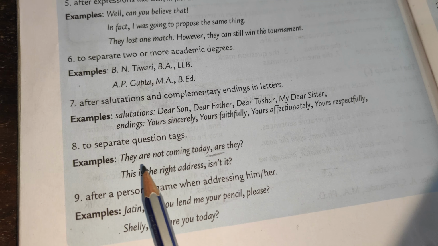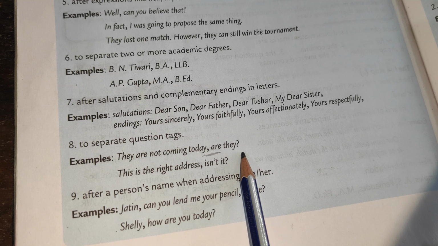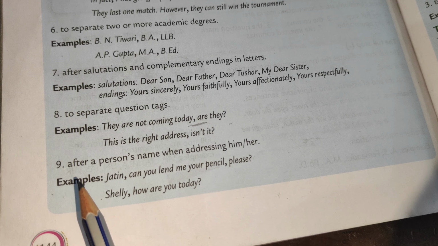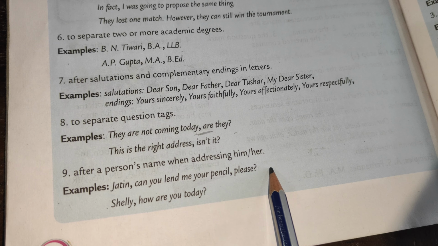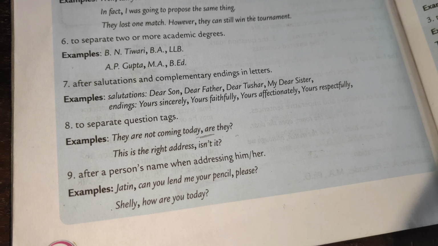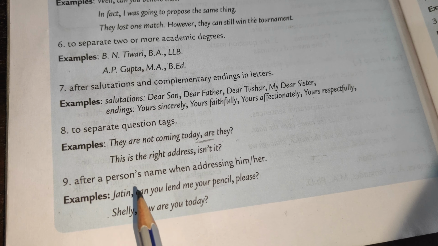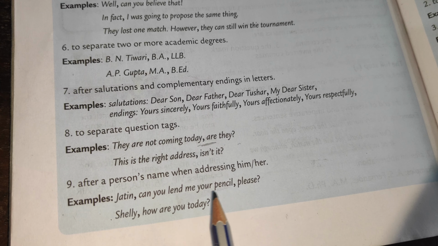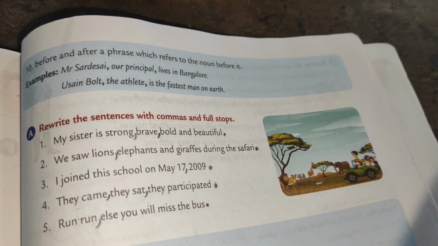You can see here, they are not coming today, this is a statement, and are they, it's a question tag. So both of them are separated with the help of comma. After a person's name, when addressing him or her, when we are writing the name of a person in a sentence, then also we are writing comma: Jatin, can you lend me your pencil please? In these situations we are using comma.